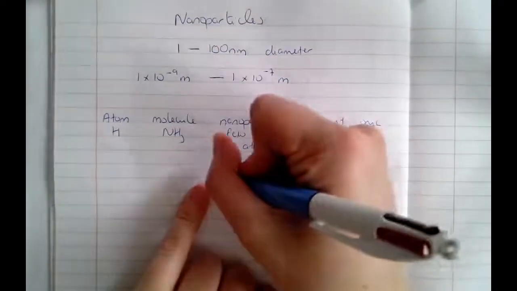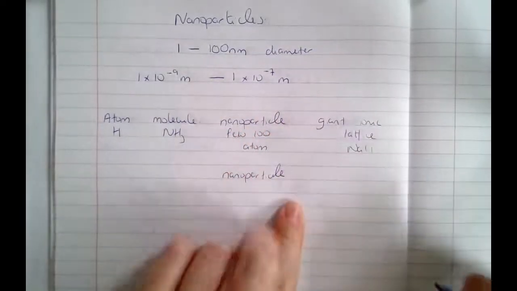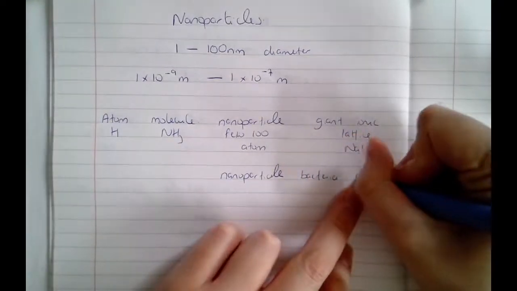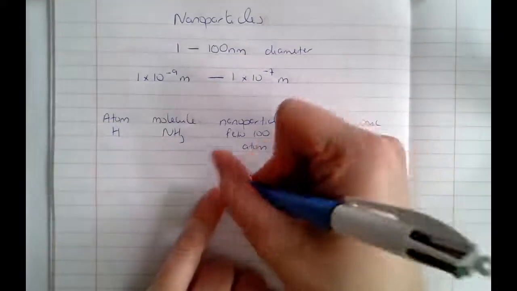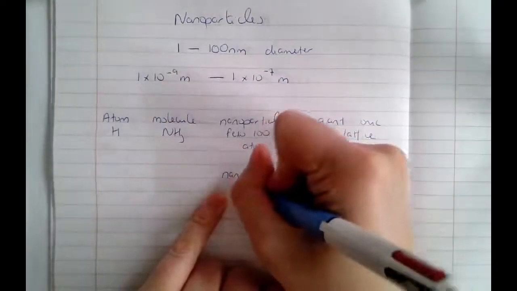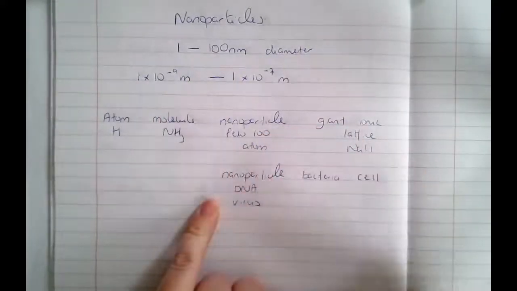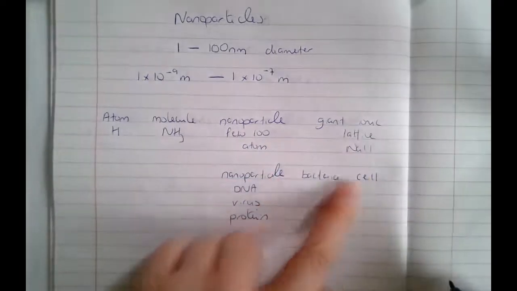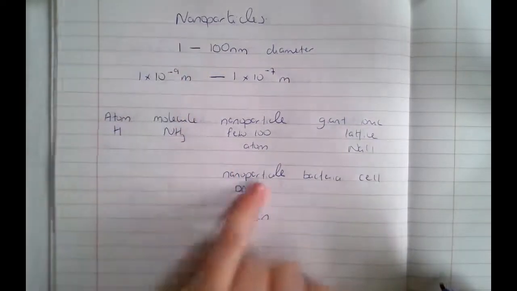Just to compare the nanoparticle to a few things you might come across in biology. So a nanoparticle would be smaller than, say, a bacteria. It would also be smaller than a human cell. Roughly the same size, so DNA would have a diameter within this range, so would a virus, so would protein. So some of the things that you will find inside a cell would be around the same size as a nanoparticle. They would be within this range.